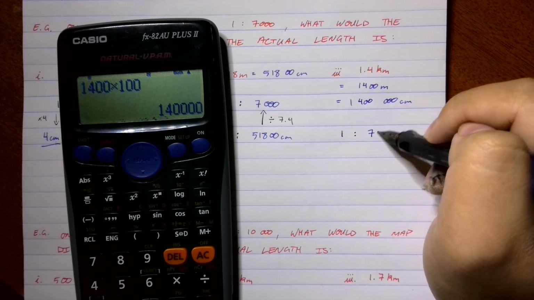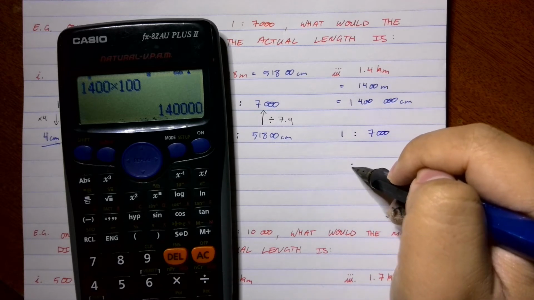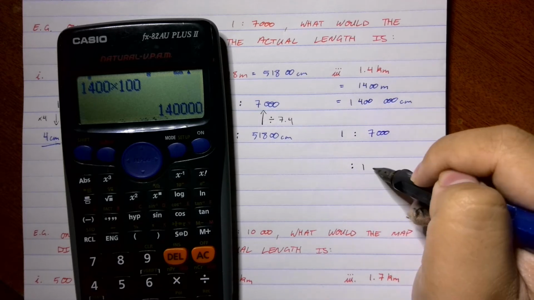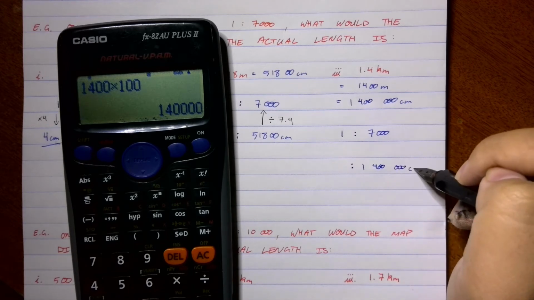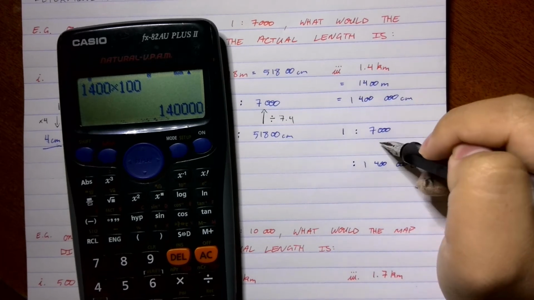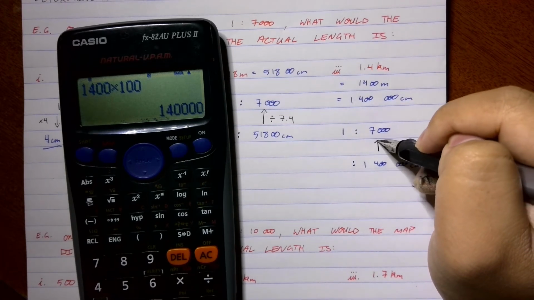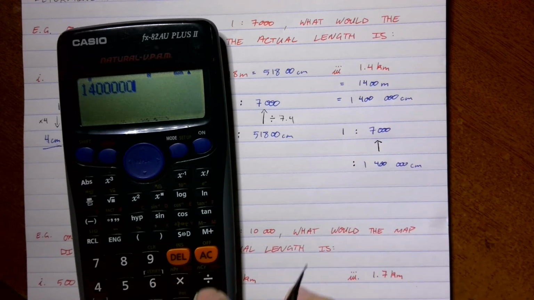So let's write our scale. 1 is to 7,000. And underneath, we'll write down our given value of 1,400,000 centimeters. Same idea. Need to divide, so 1,400,000 divided by 7,000.